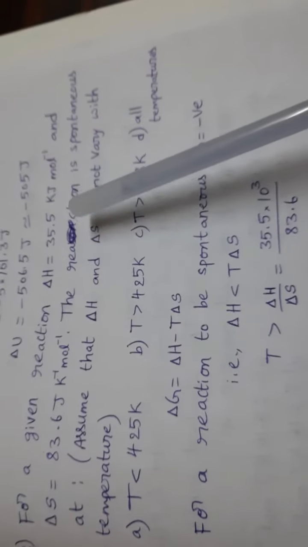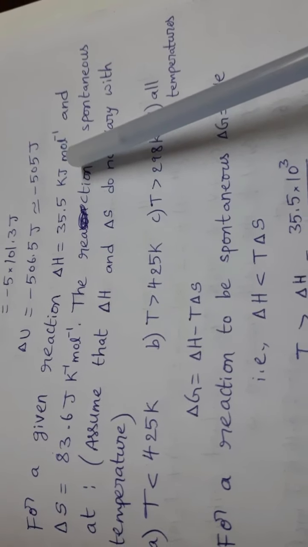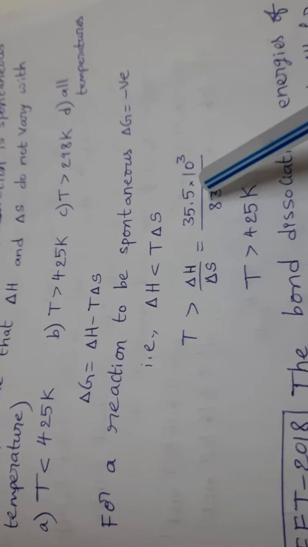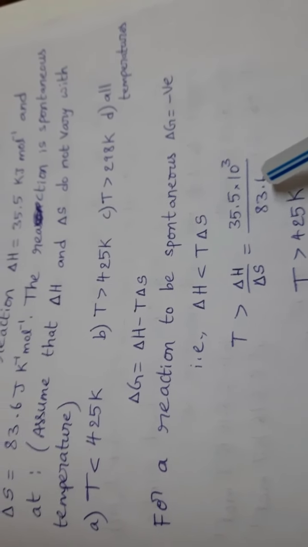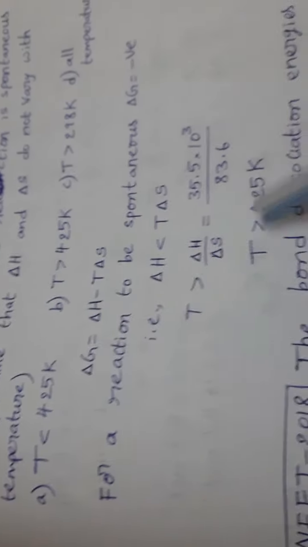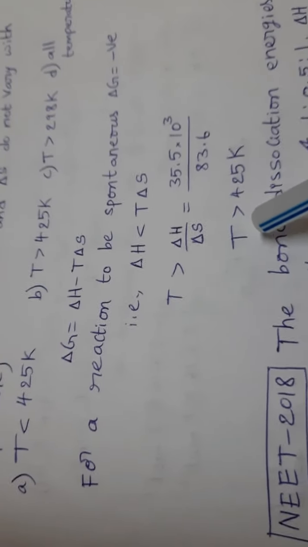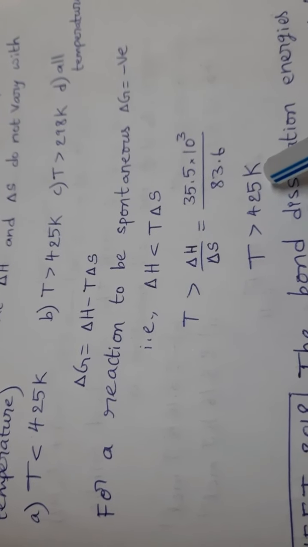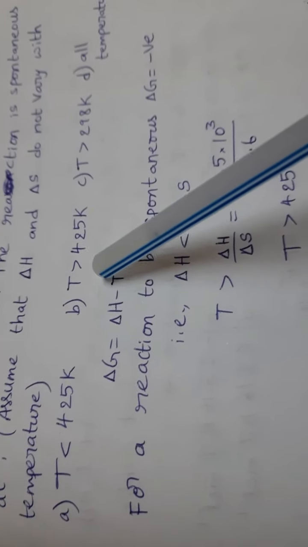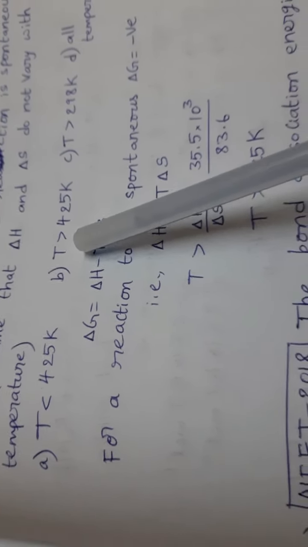Delta H, what is the value? 35.5 kilojoule. Convert that into joules, that means into 10 power 3. So 35.5 into 10 power 3 joules divided by delta S 83.6. Substitute here, then by doing calculation we can get this one. So temperature greater than 425 Kelvin, then this particular process is spontaneous. So what is the option? Option B is the answer.